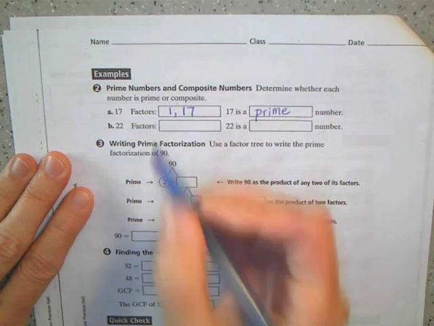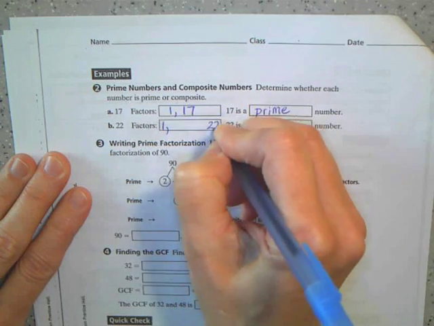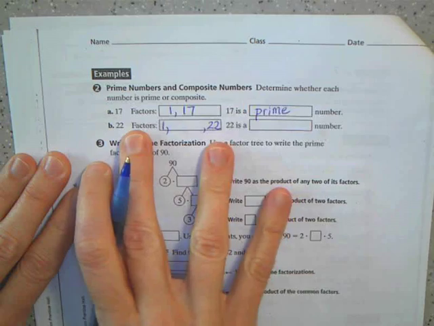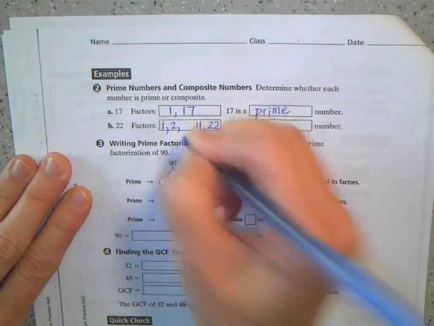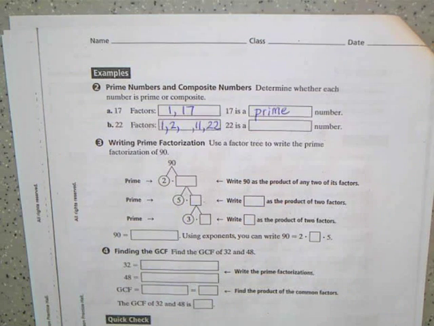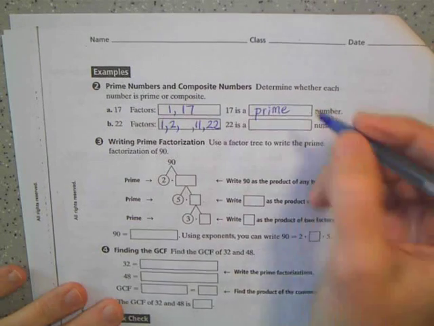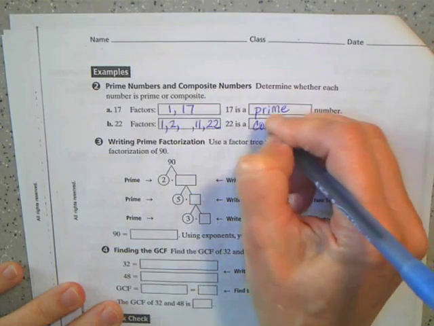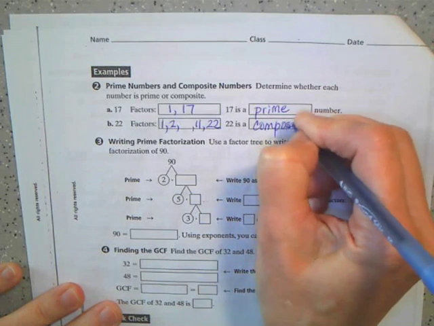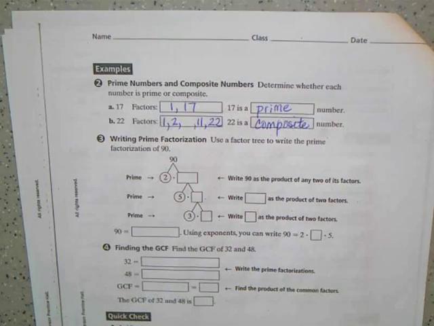Now if I look at the number 22, its factors are 1 and 22. Notice how I'm kind of making the list here as well. 2 and 11. And then 3 doesn't work, 4 doesn't work, 5, 6, 7, 8, 9, 10, back to 11. Once I would start repeating, I'm done. Because 22 has more than 2 factors, it qualifies as a composite number. Okay, so that's the difference between prime and composite.